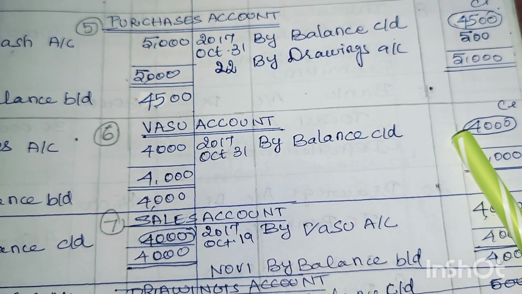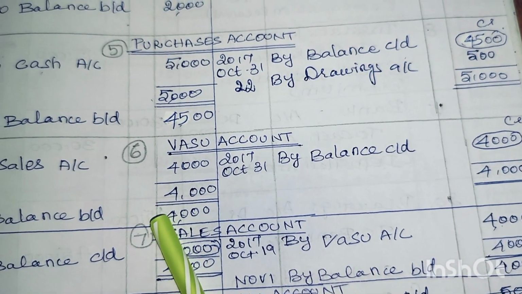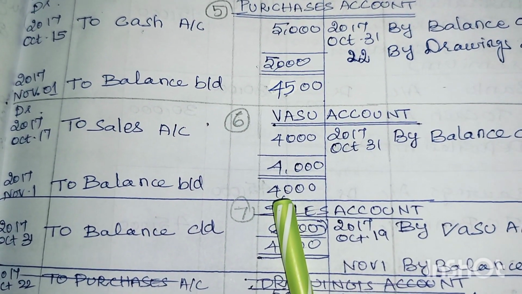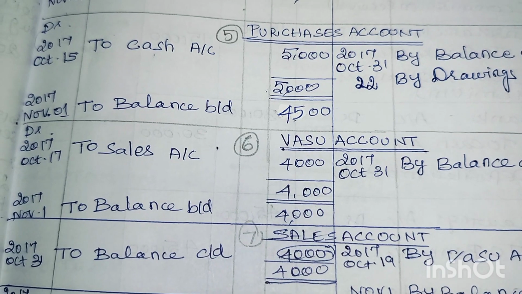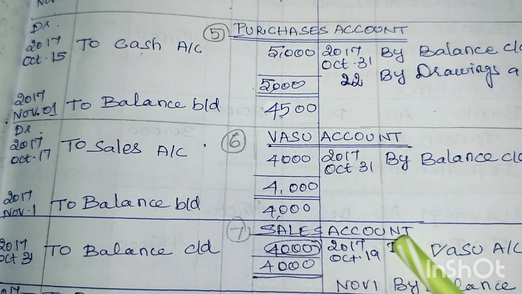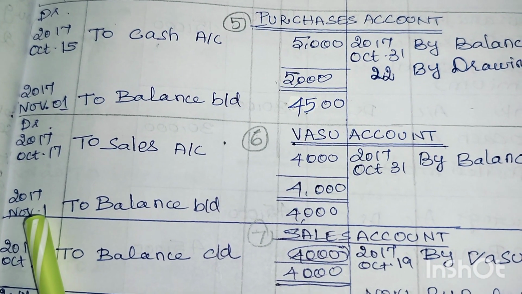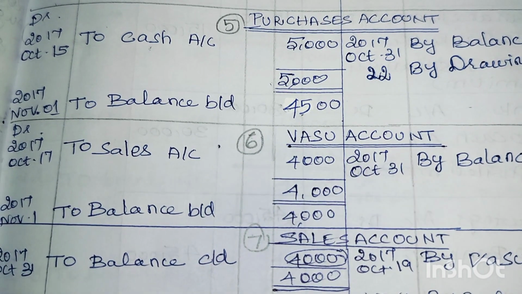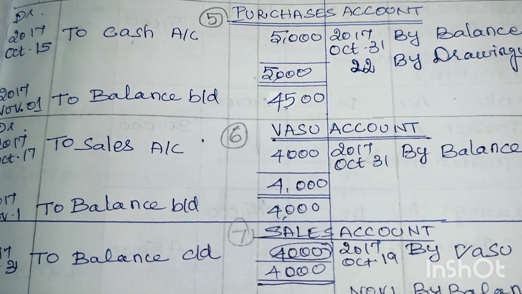Then the difference value, 4000 rupees, has to be brought down to the opposite side and entered below the total. Balance brought down is entered against the 4000 rupees, dated on November 1. This is the next accounting period. This is the opening balance of the Vasu account posted on the ledger account.